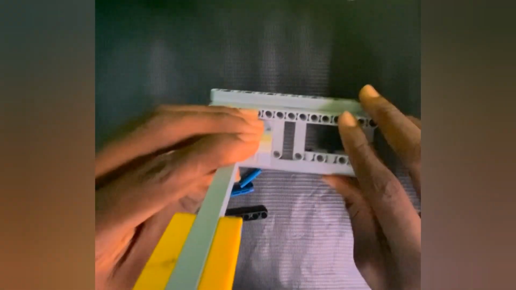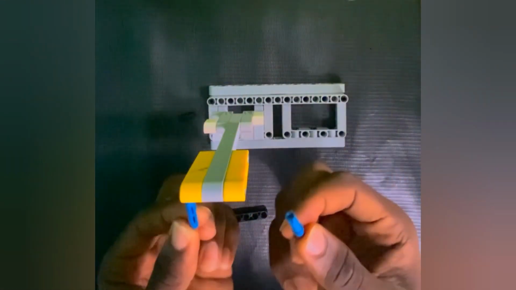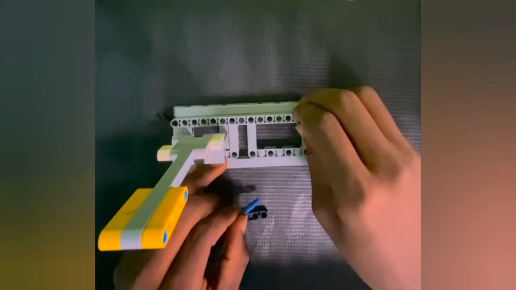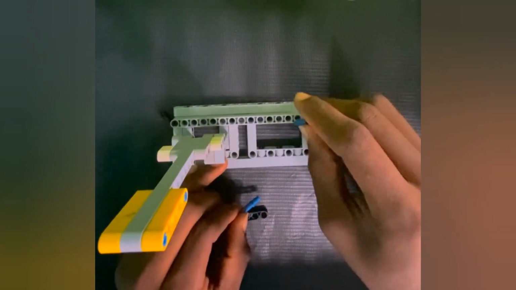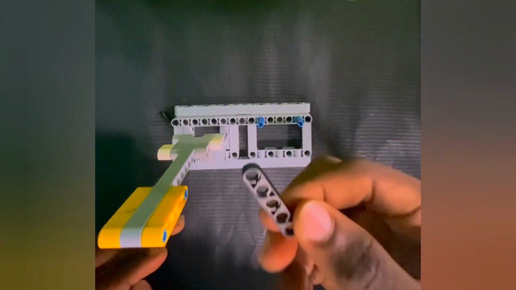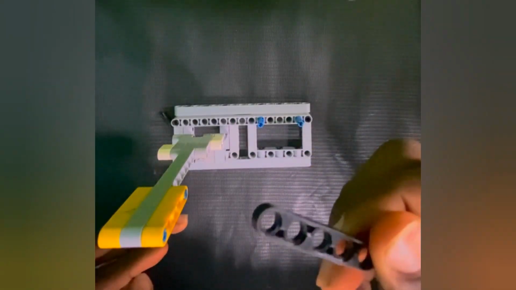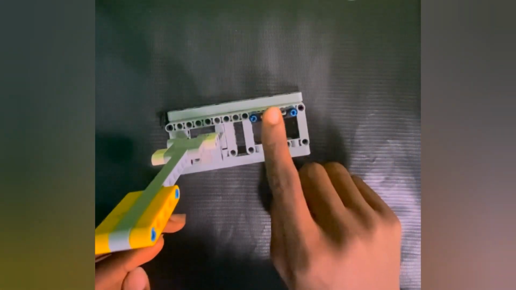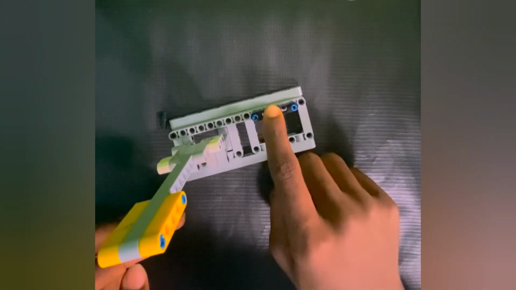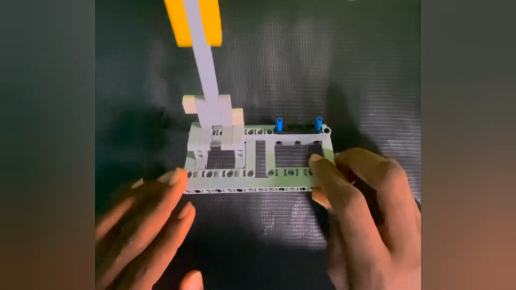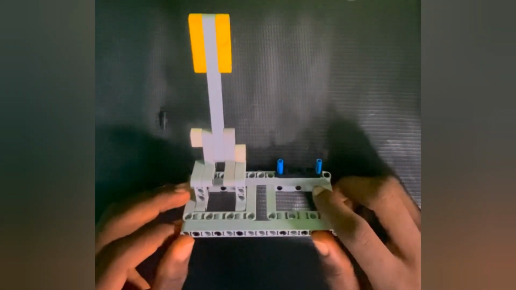Almost there. So we're going to take these two 3L pins and then place one here, this way, and another one here. So we're going to get this 1x5 thing, and then like this. Right? So we have the model of our traffic light stand.